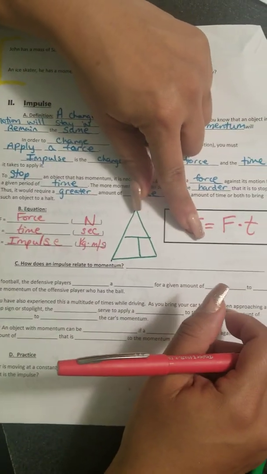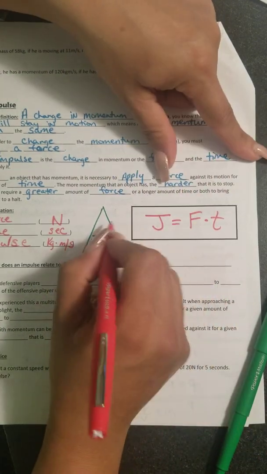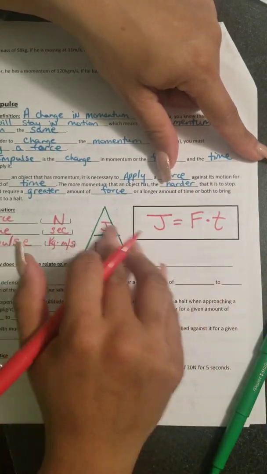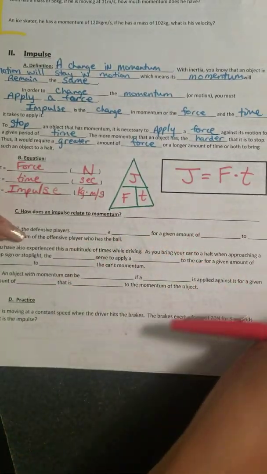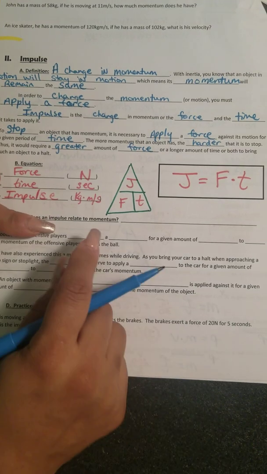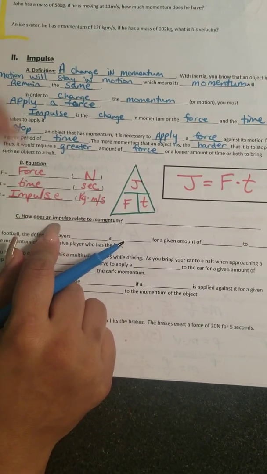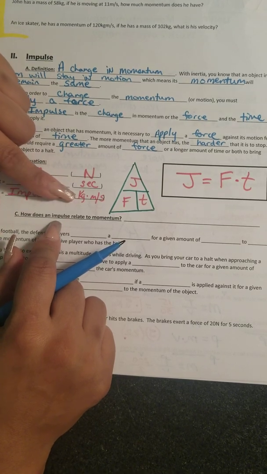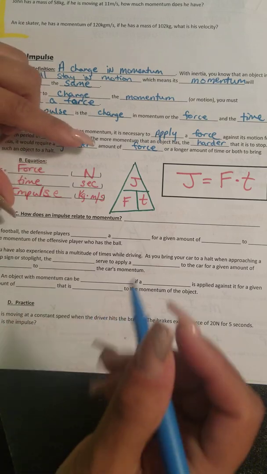Cover up the equal part. Force and time are being multiplied, so F and T. And then let's write in what's left over. And now we can rearrange it algebraically a little faster. It says here, though, how does the impulse relate to momentum? Obviously, there must be some relationship, because if there wasn't, then why do they have the same SI units? So there's some type of correlation there, and we're going to start talking about that.